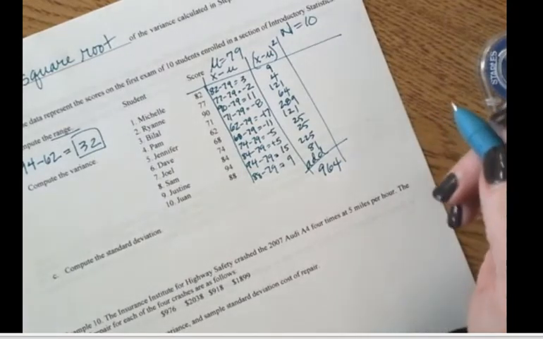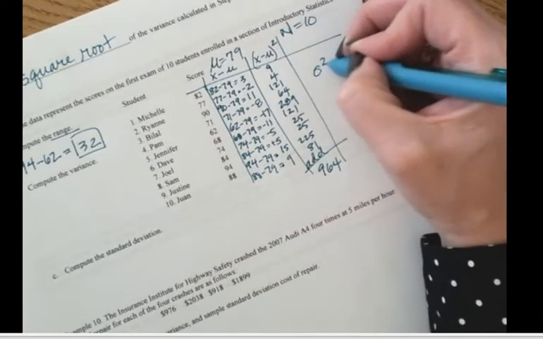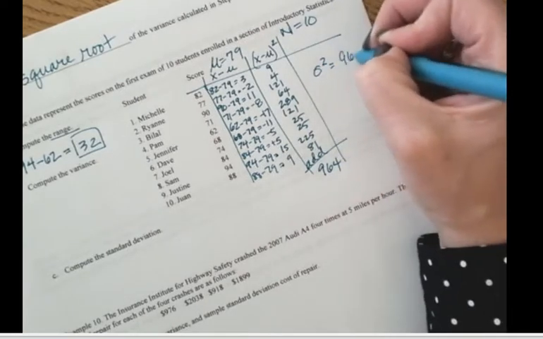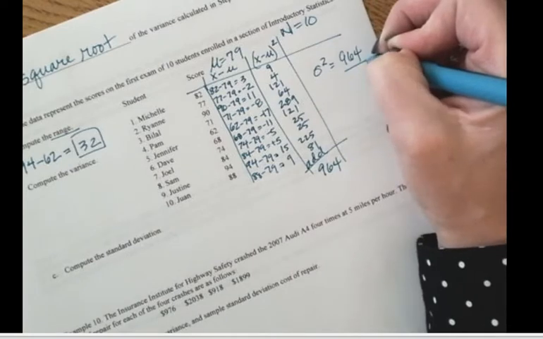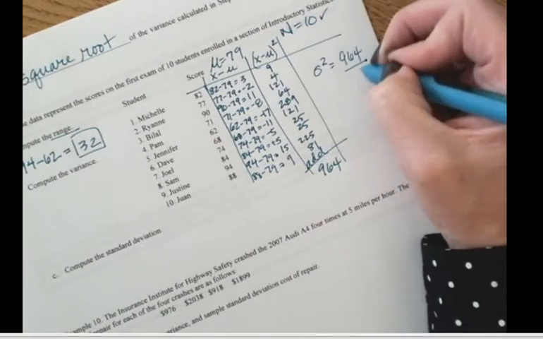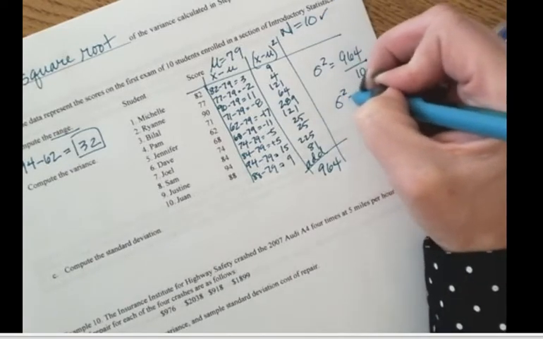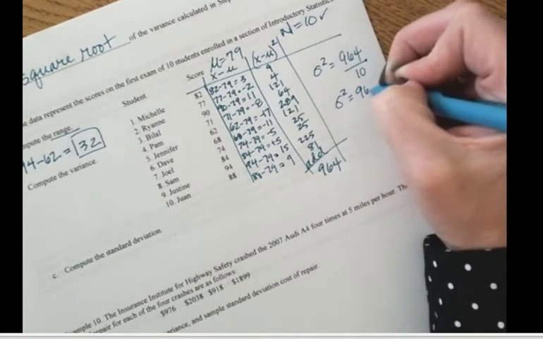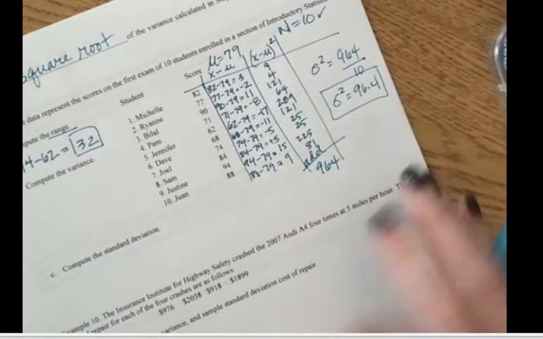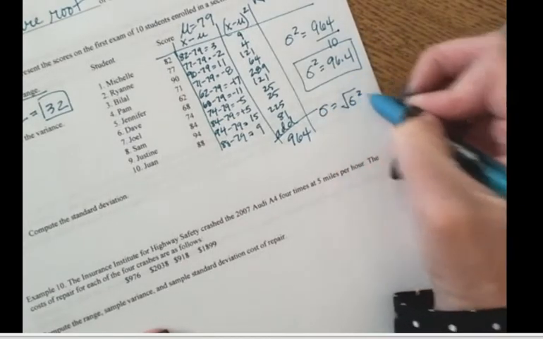Now, for variance, I take this total and divide by n. Since this is a population, we're going to divide by 10. So my variance is 96.4. All right? Now, to move that to standard deviation, all I have to do is take the square root of my variance.